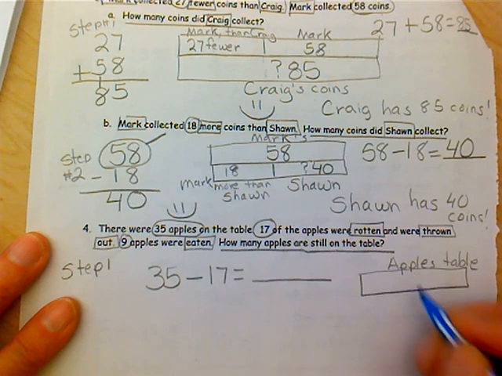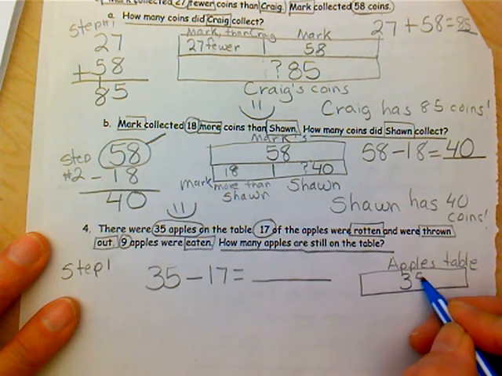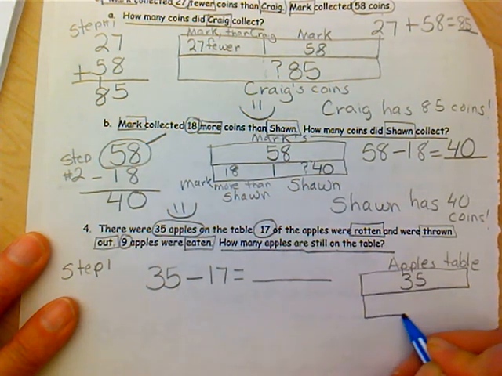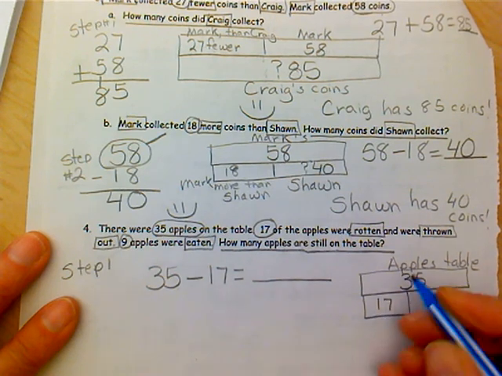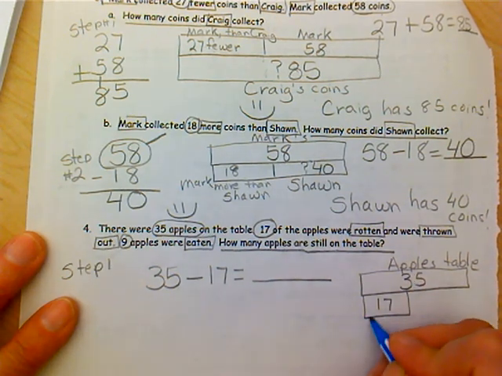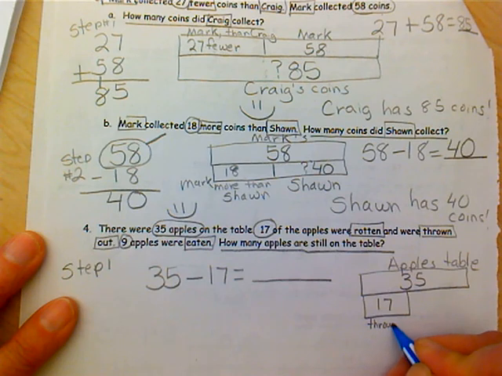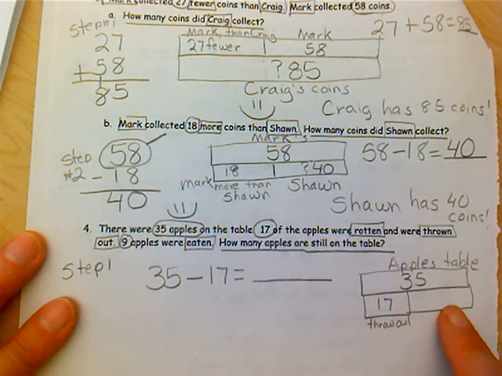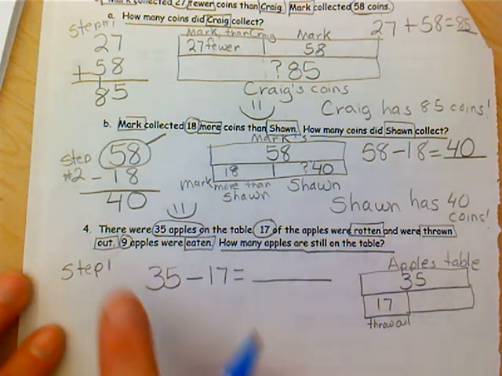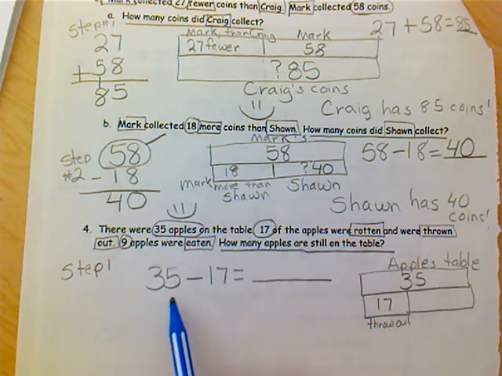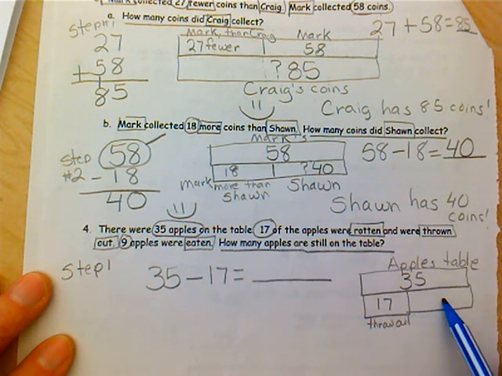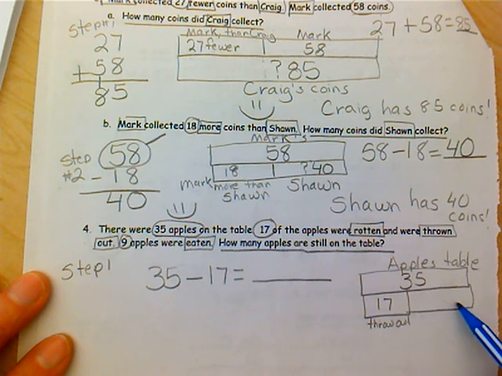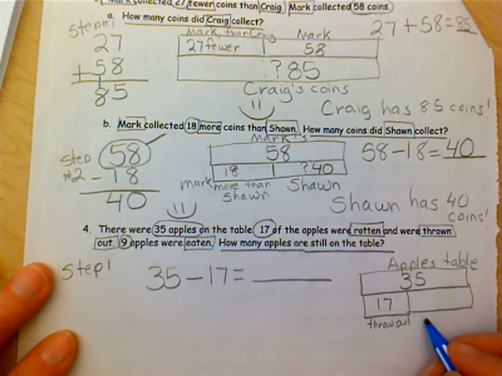And 17 of those apples were rotten and thrown out. That will tell me how many are still left on the table right now before those 9 were eaten. So 35 take away 17 should give me my other part. My whole take away the part that were thrown out should give me the part that were still left.